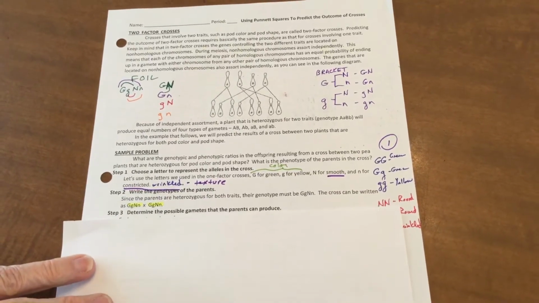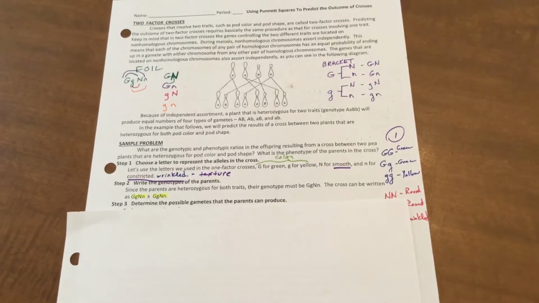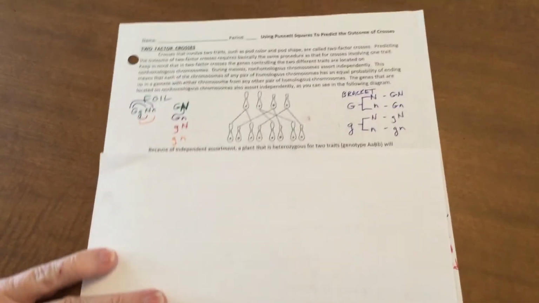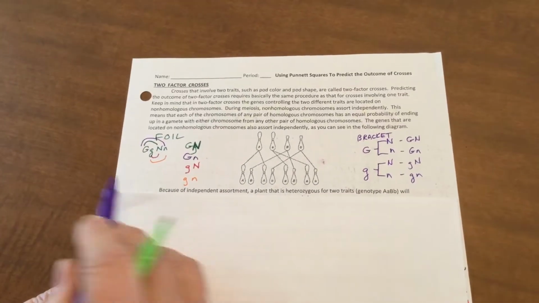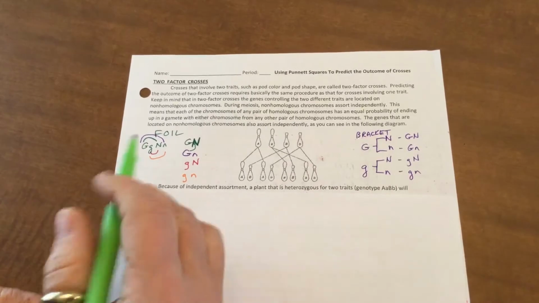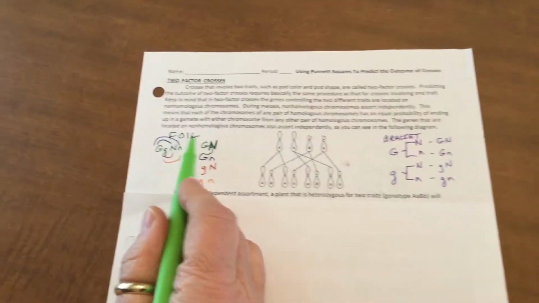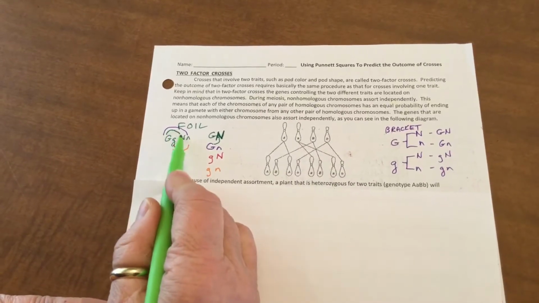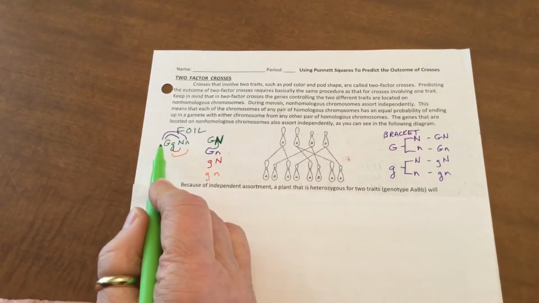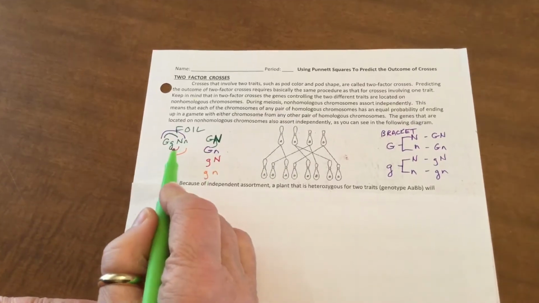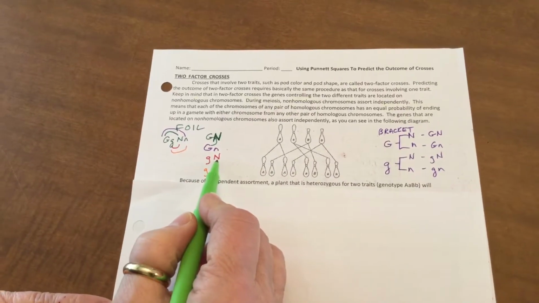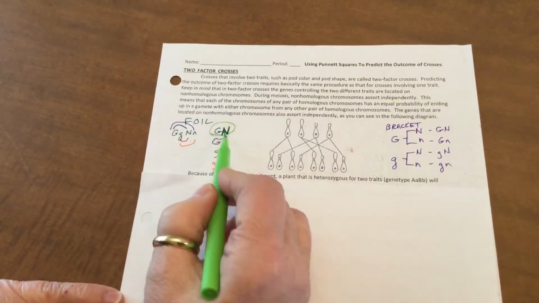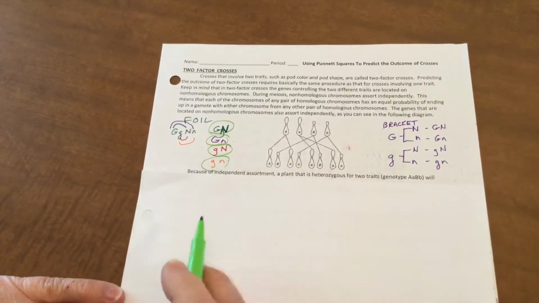In order to figure out how to set this up, I need to know what we can get as a combination of genes in our egg and sperm. There's two methods you can use. One is called FOIL. This is a math concept: first, outer, inner, last. The first letter of each of the traits we put together, big G, big N. The outer letters, big G, little n. The innermost letters, little g, big N. And the last letters, little g, little n. So the gametes that can be formed are 4, and those are the options.